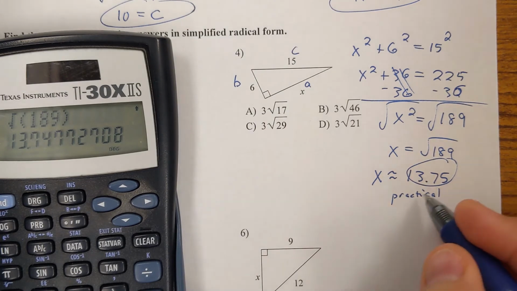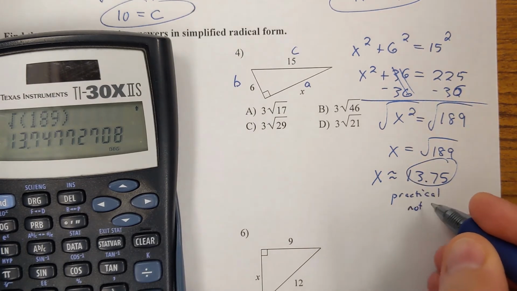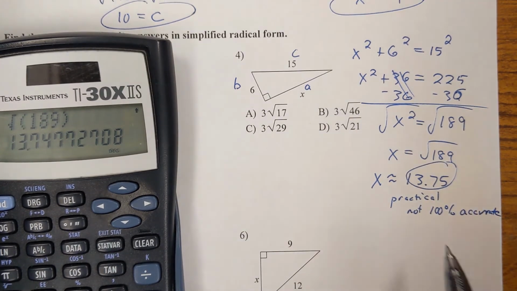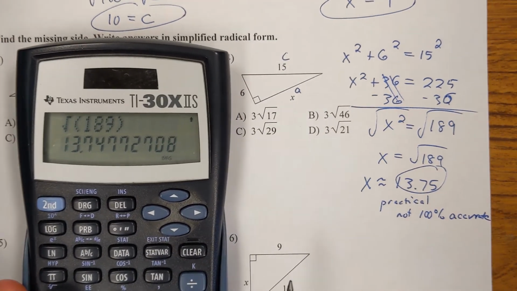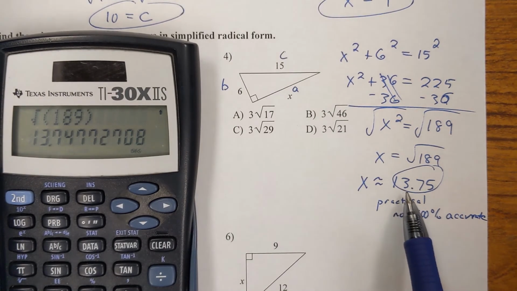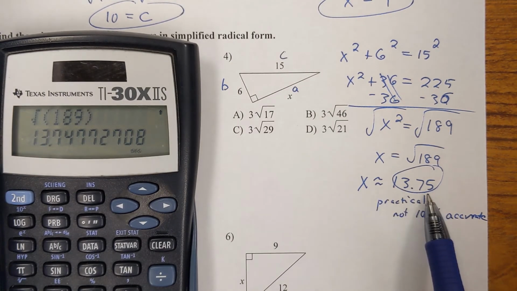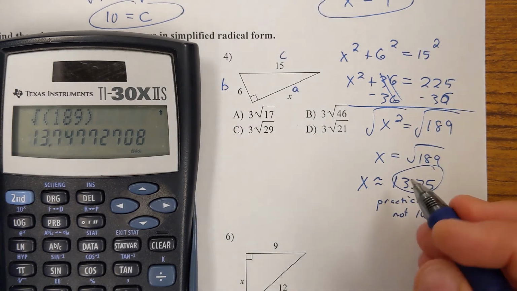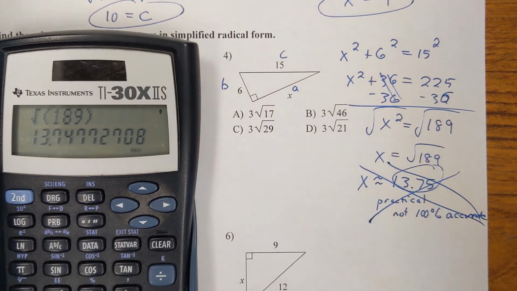However, the problem is this practical answer is not 100% accurate. There's a round-off error. It's not exactly 13.75. It's close to 13.75, but it's not perfectly 13.75. Now the advantage of this technique is it'd be easy to find a number like this on a ruler or a yardstick, a meter stick, whatever. But the problem is it's just not 100% accurate. So this is not how we are going to write our answers.